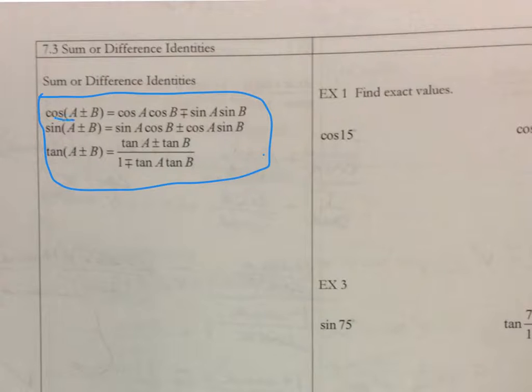But you can see here the sum and difference identity for cosine goes like this. Cosine of the first angle, cosine A, cosine of the second angle, and look at the signs here in the middle. Notice over here we've got plus minus, and here we've got minus plus. That means whatever the sign is over here on the left, it changes over here on the right. If it's plus, then we have minus on the right. If it's minus, then we have plus on the right. And then it's sine of the first angle, sine of the second angle.